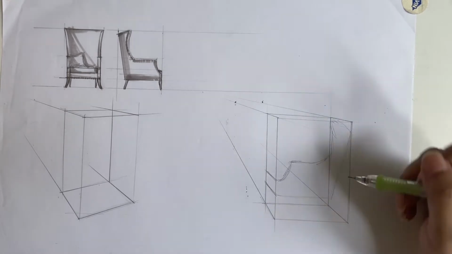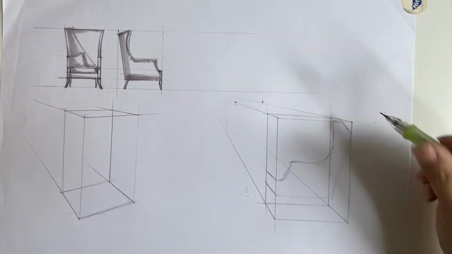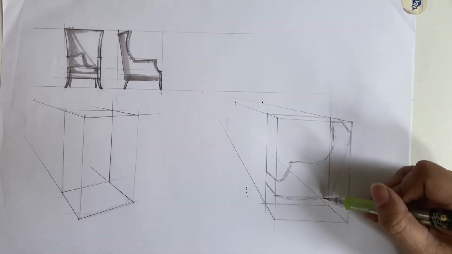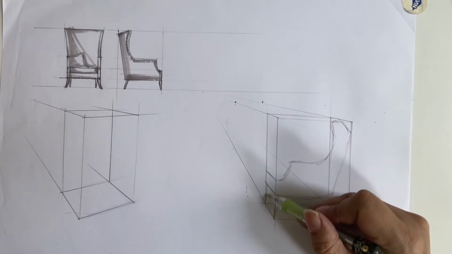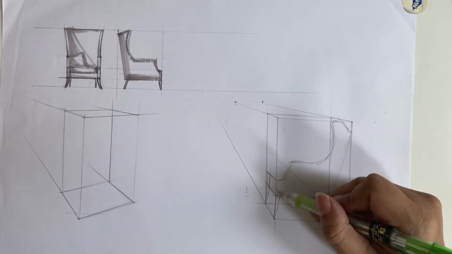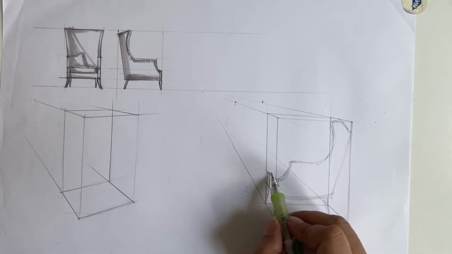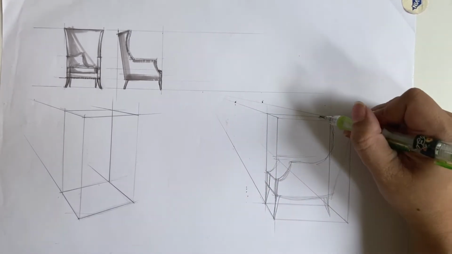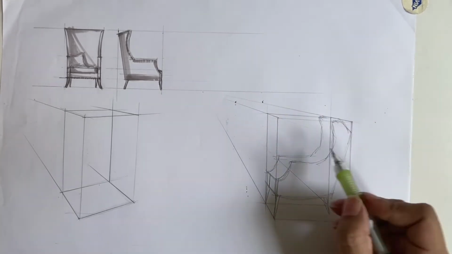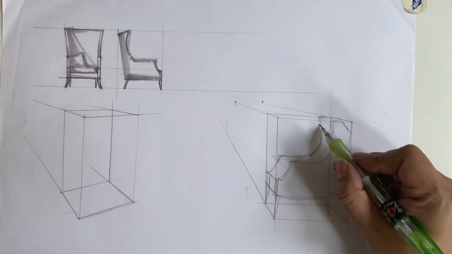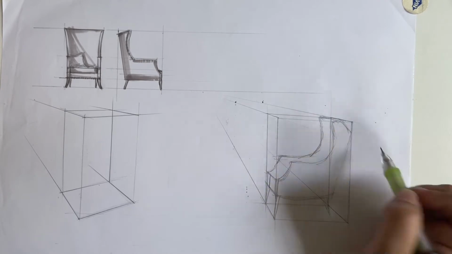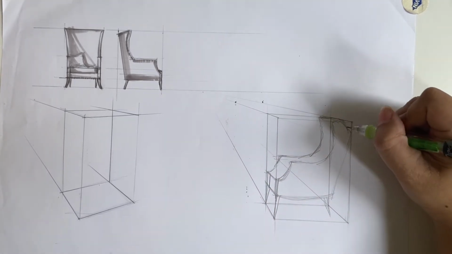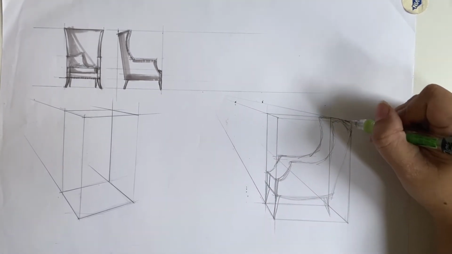Okay, so I have the elevation view of that, and now I start to curve the legs, and I do the back side, and I mimic the back side of this chair, and again mimic the offset lines. So these are all really sketchy lines, and it starts to look more three-dimensional.